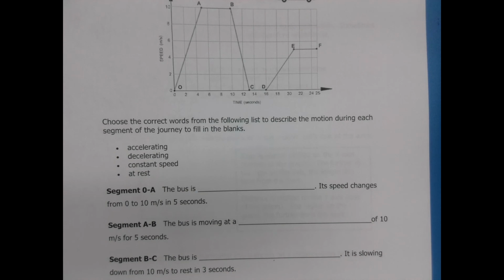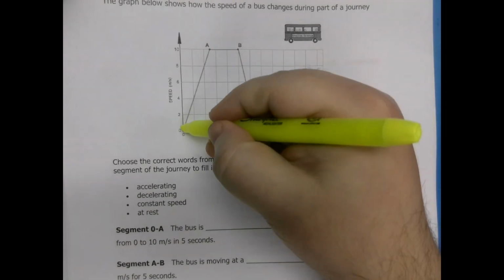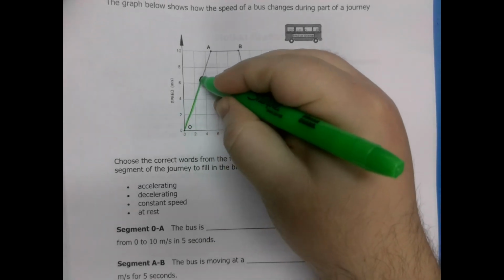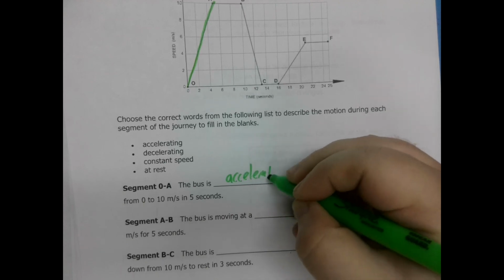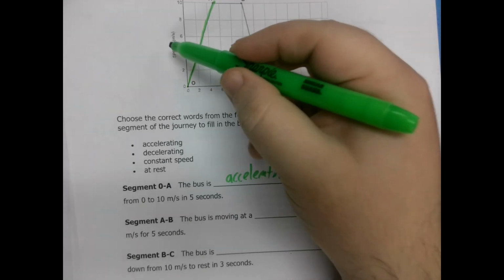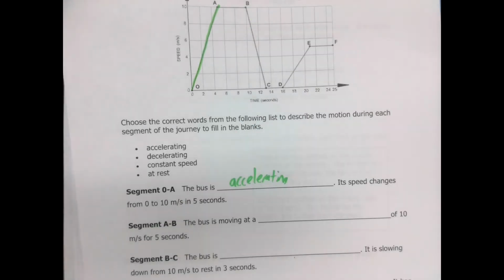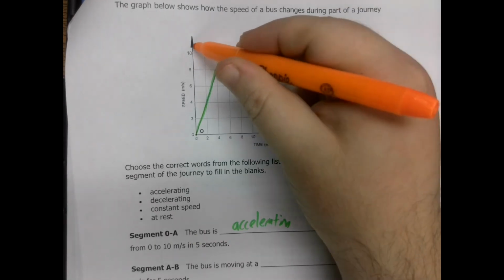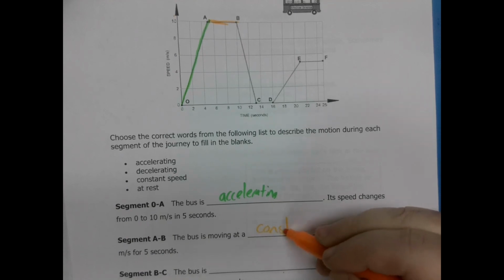So segment 0 to A is what? So 0A is accelerating. Again, the first thing you should be looking at is the fact that this is speed. So A to B is what? It'd be constant. So this is constant. He's not changing. His speed is 10 meters per second. So it'd be constant speed.